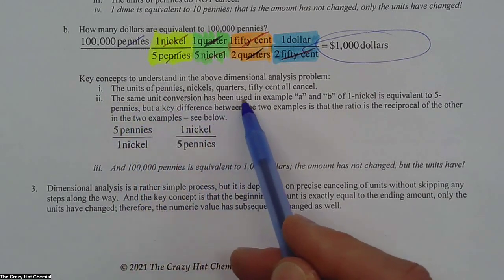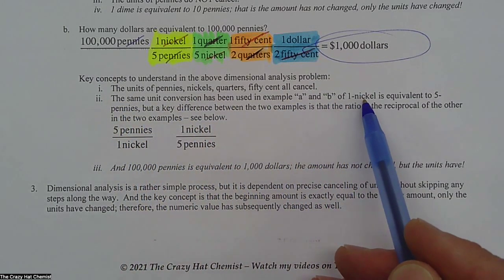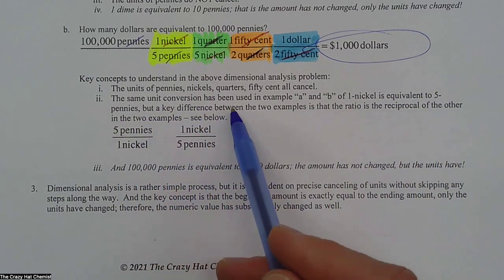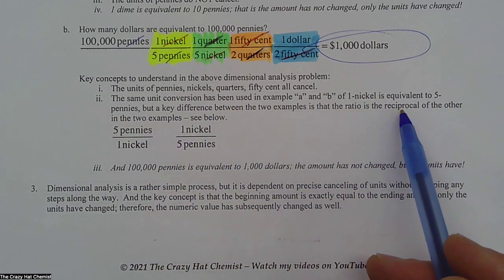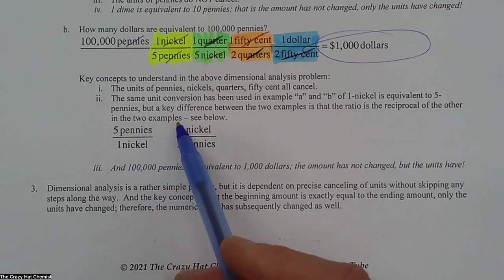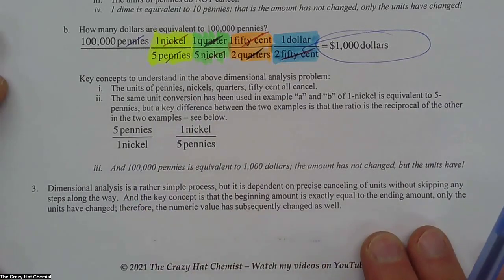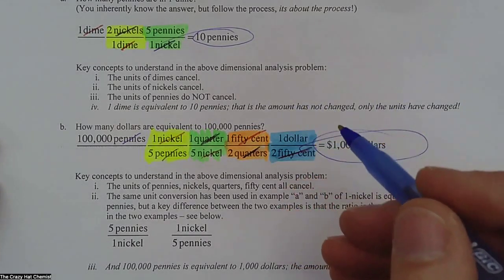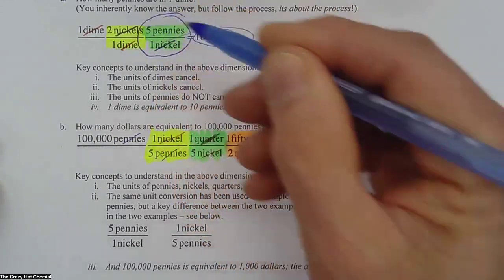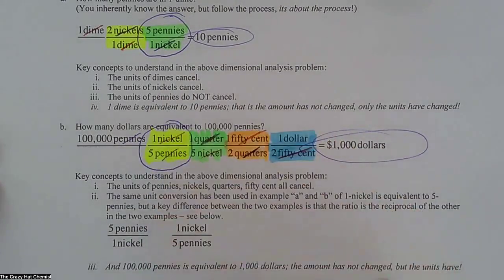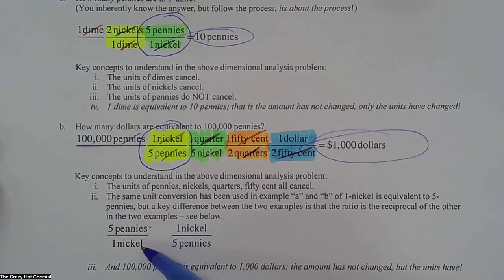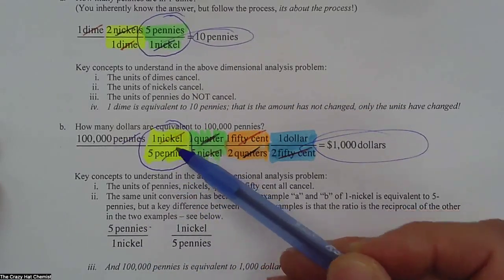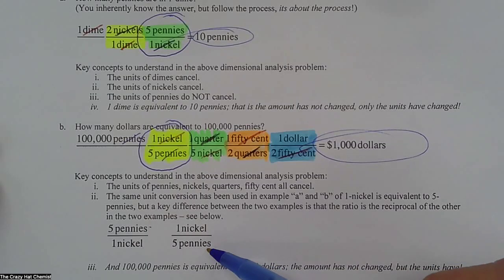Two: the same unit conversion has been used in examples A and B, 1 nickel is equivalent to 5 pennies. But a key difference between the two examples is that the ratio is the reciprocal of the other. In the first example, we have 1 nickel equals 5 pennies. But one time the pennies are in the numerator, as in the first example, and the nickel is in the denominator. In the second example, the nickel is in the numerator, and the pennies are in the denominator.